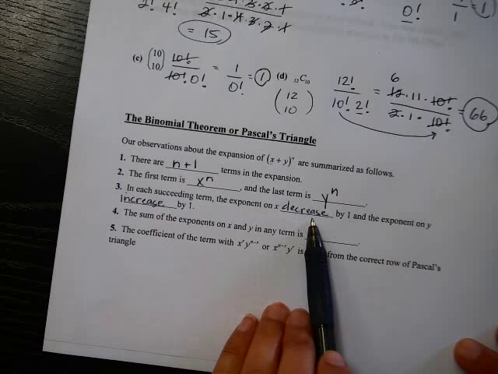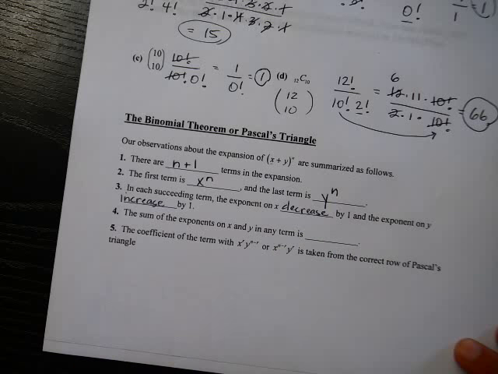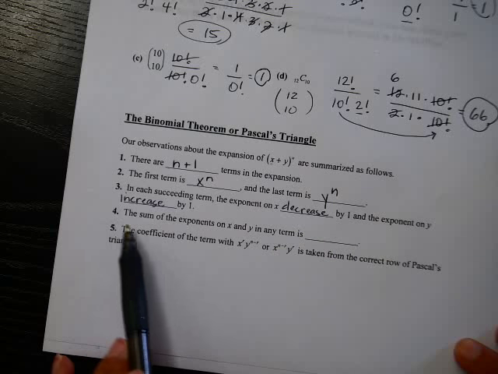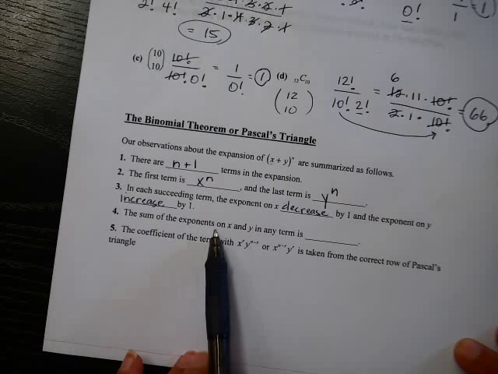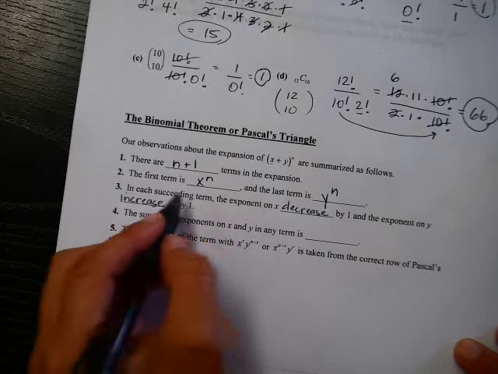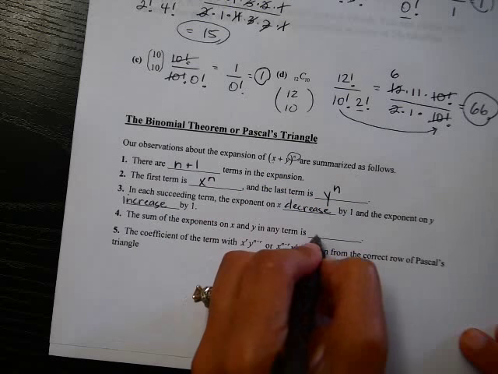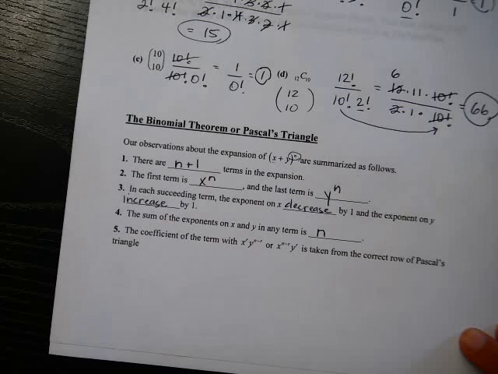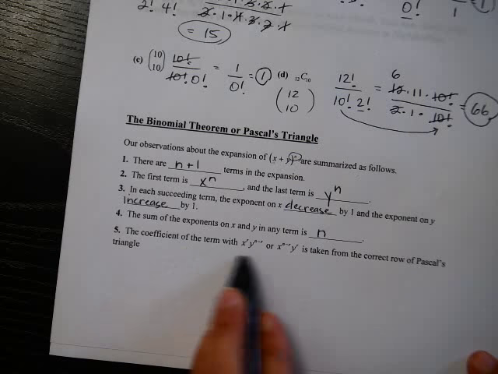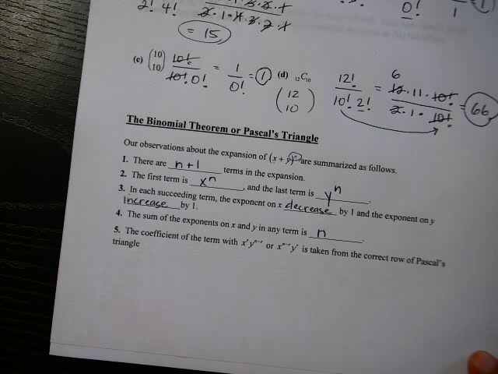So x decreases by 1 and y increases by 1 as you go across. Again, as we did earlier, the sum of the exponents on x and y will always be n, so that's a way for you to check also. And the coefficient, the numbers in front, you just get by looking at the row of Pascal's triangle. So that's how you determine what numbers need to go in front.